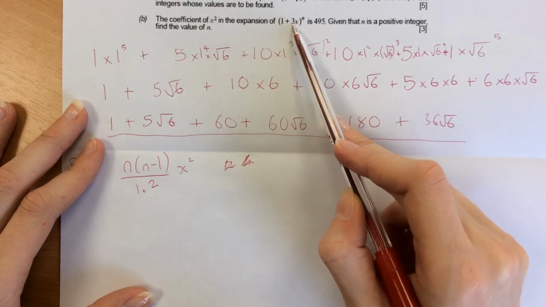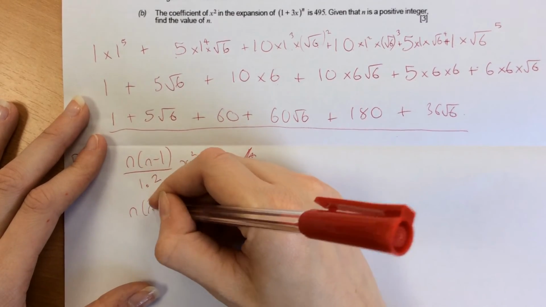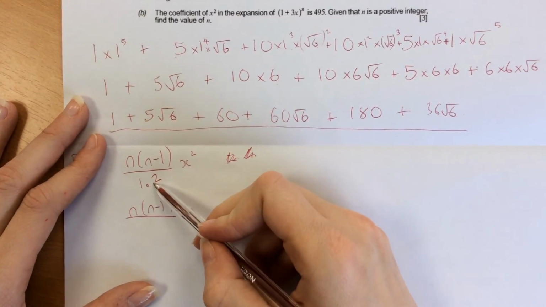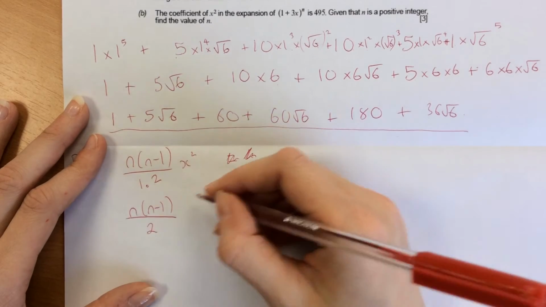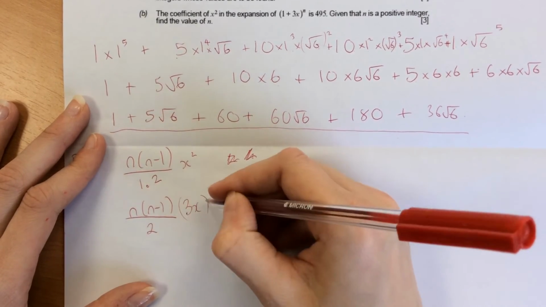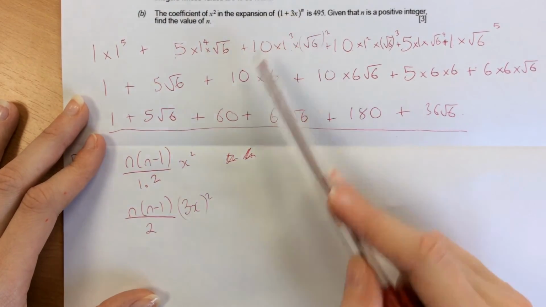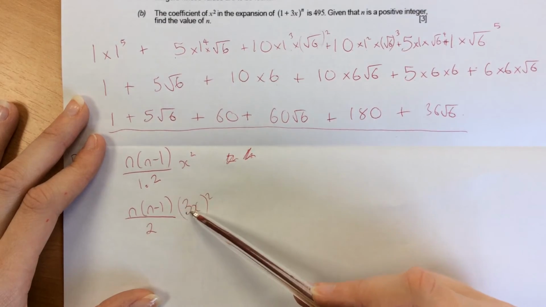So this time it's a 3x. It's not just x squared. We need to put it down as n(n minus 1), over 1 times 2 is 2, and this is (3x) squared. So make sure you put that in a bracket. It's really important. It's not just x. We're looking at 3x, so this x becomes this 3x here.